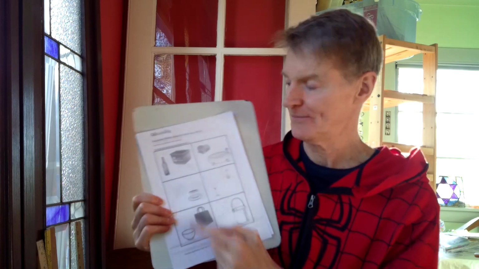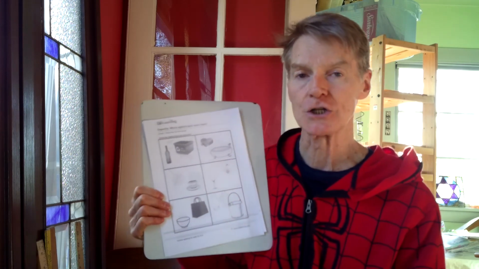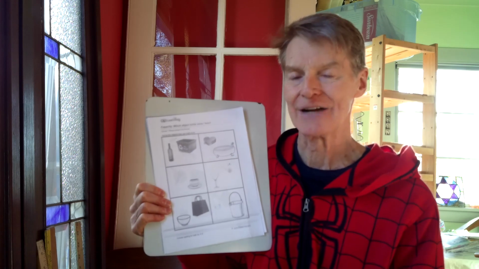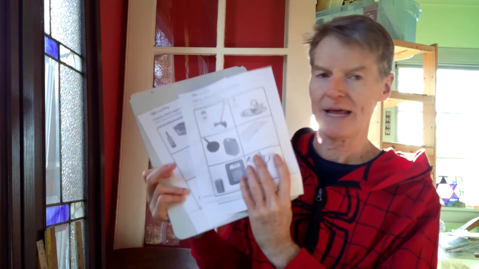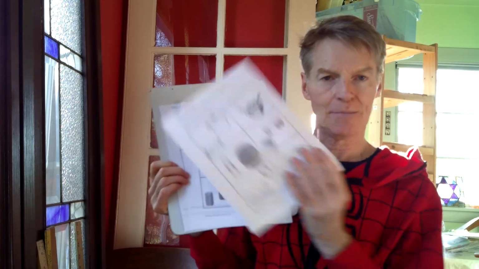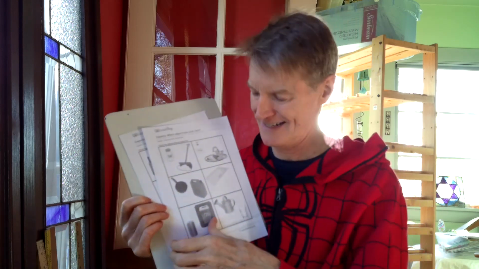Okay. You have 3 jobs. It's a lot like yesterday's with weight, except this time you're looking at capacity. How much a container can hold. And what I see is a page, and a page, and a page. Then I'm changing the directions again to keep you smartest.